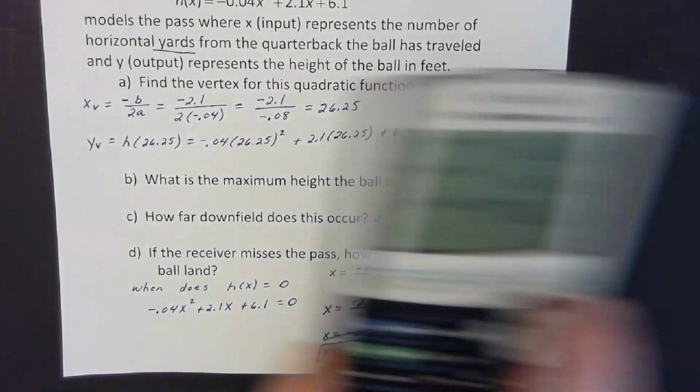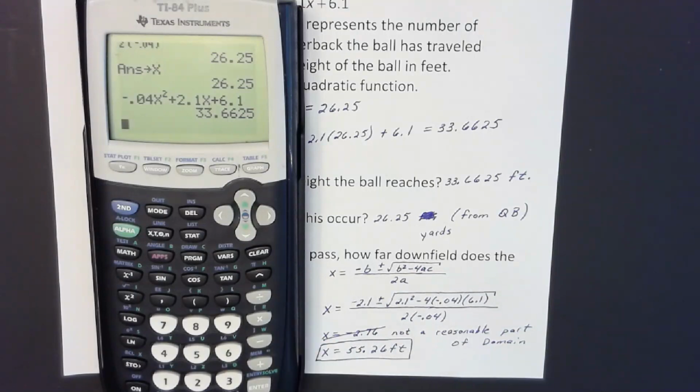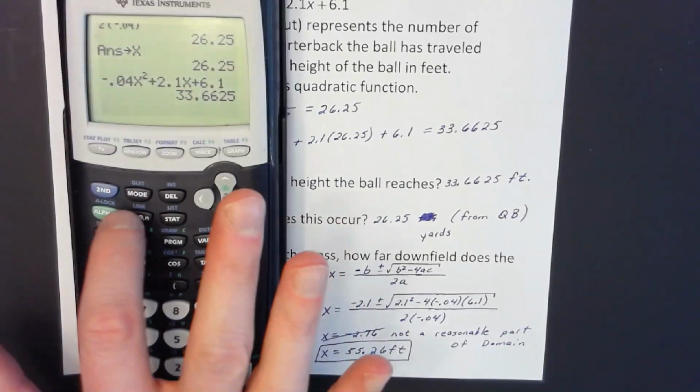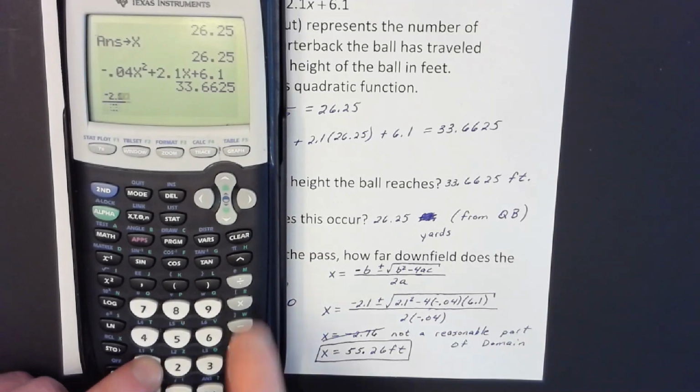So now it's just a matter of plugging the numbers into that equation and then solving it out on our calculator. I've done that down here. Now I need to show on the calculator how that will work. Again, it's a fraction, so I'll go ahead and put my fraction in. And then I'll say it's negative 2.1. I can't do the plus and minus, so I'll go ahead and do the plus first.